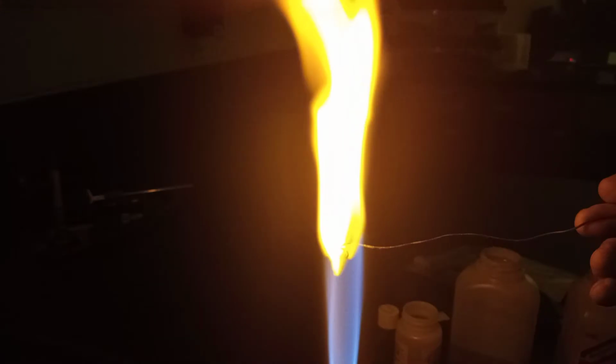This one is my sodium, I believe. Orange. This one is my calcium. Okay. That was more of a reddish, hard to see in there.